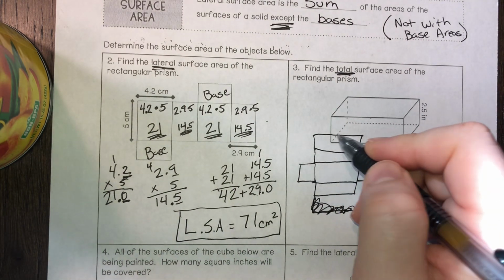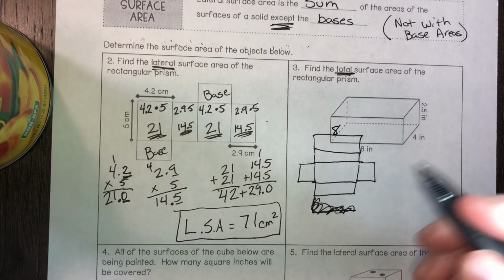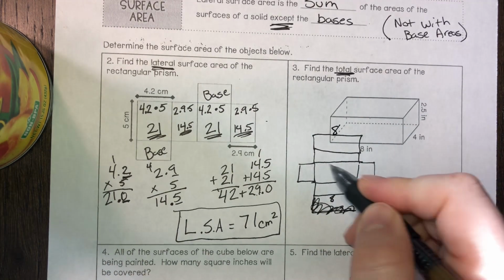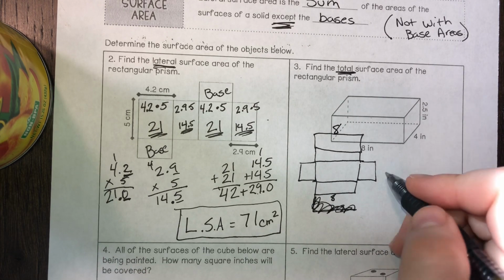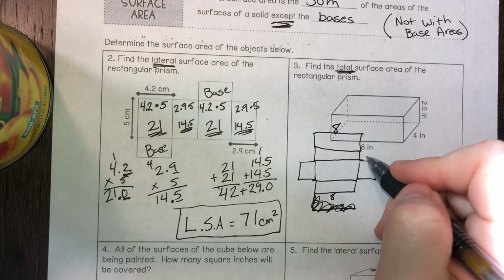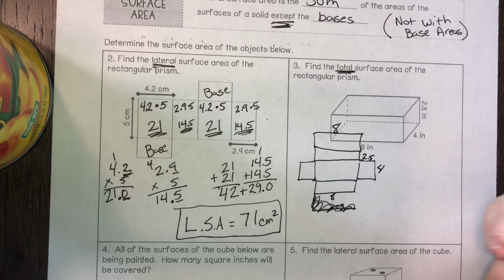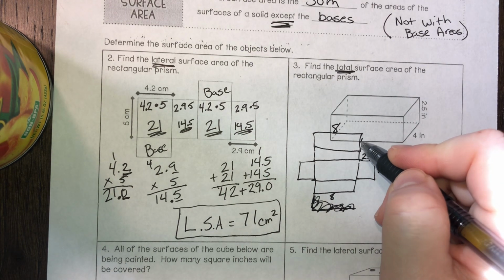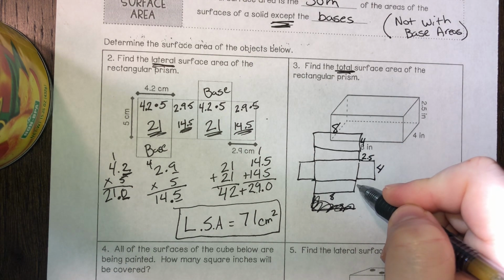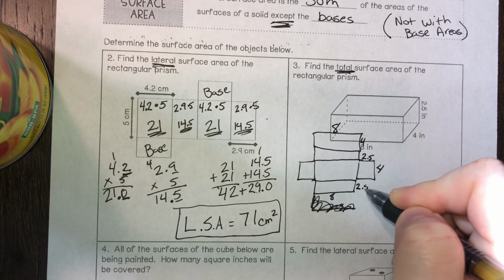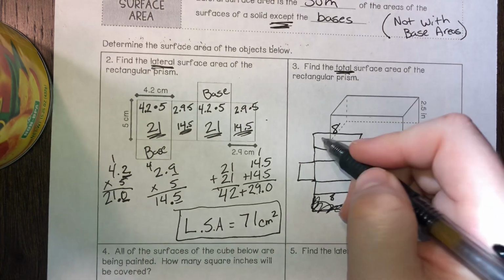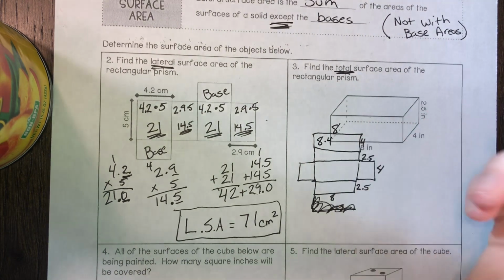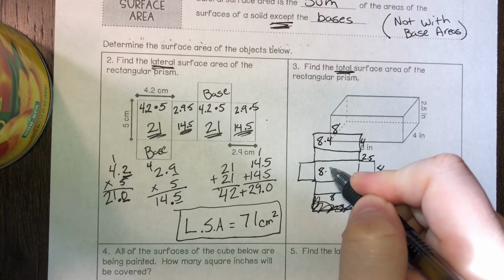So I know that this measurement is 8 all the way across. All those are 8s. And then we have a 4 and 2.5. So I'm going to name that 4 and 2.5. So that means this is a 4 and this is a 2.5. And then I can use that to help me find the area of each one. So this is an 8 by 4, 8 times 4. It has a twin right here, 8 times 4.